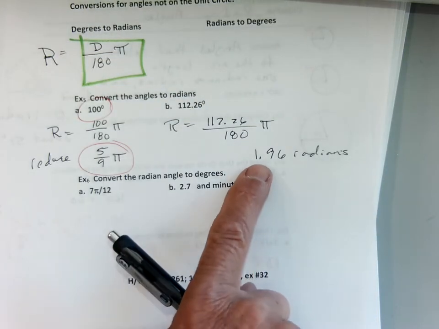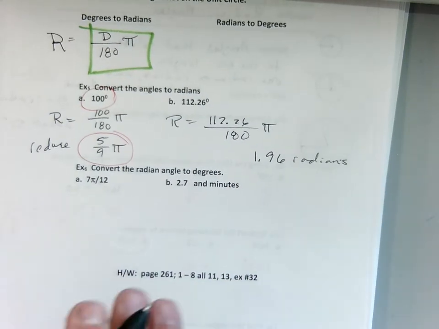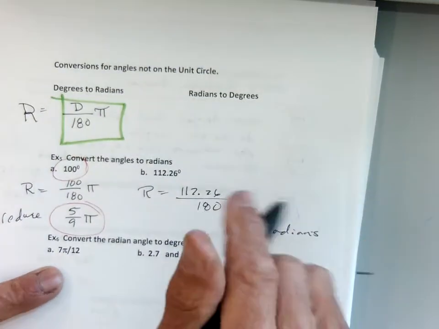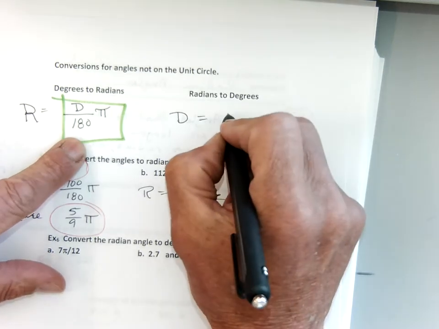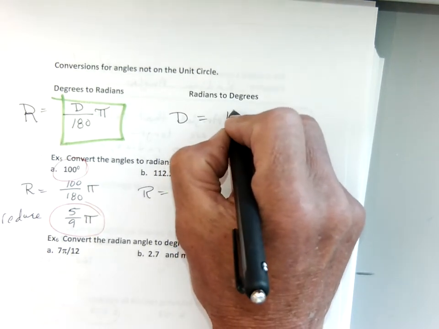It's about 1.96. Now, if we want to go the other way and take radians to degrees, our degrees are going to equal just the reciprocal. So it's going to be 180 over pi.